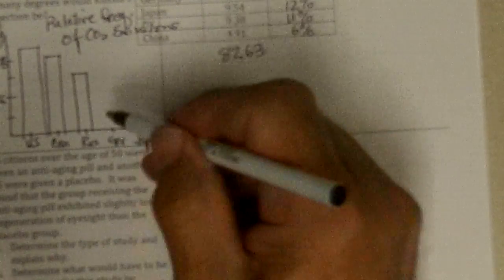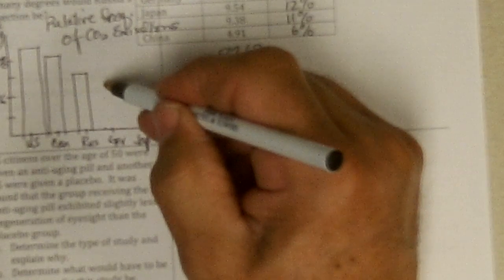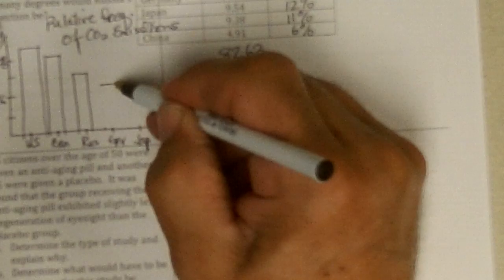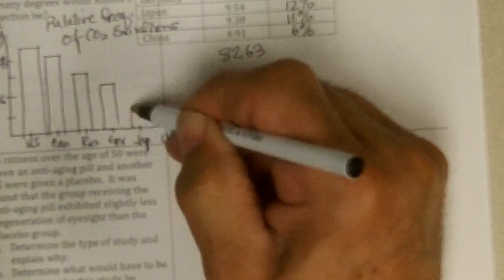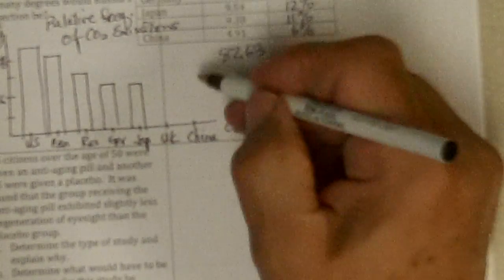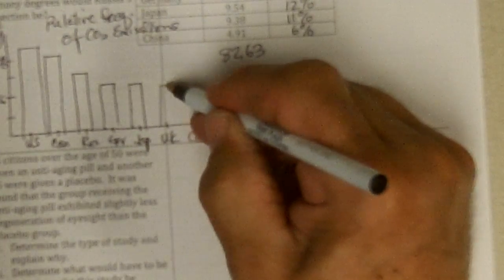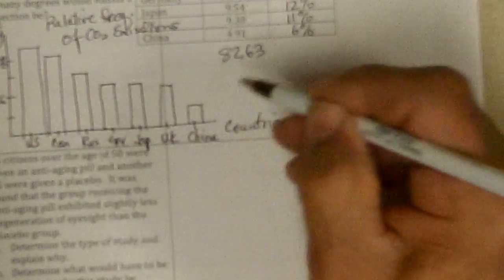You got these two close together and that bar not quite the same width, but that's okay. I think you'll get this idea. I should have been more careful about that. Germany, Japan was just slightly less, but pretty much 12. UK was 11, and China was 6.